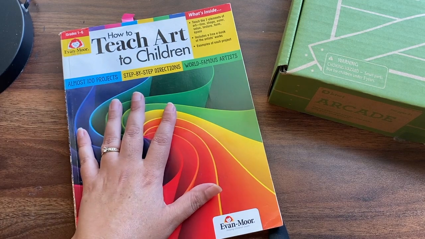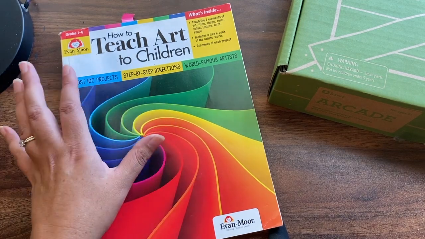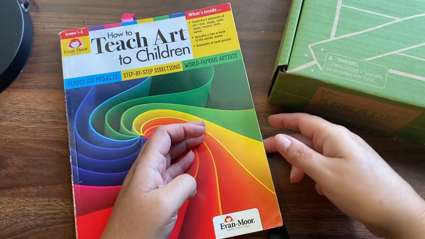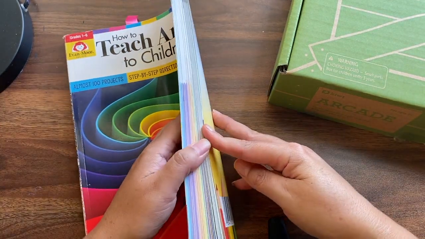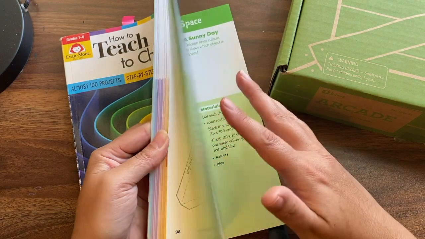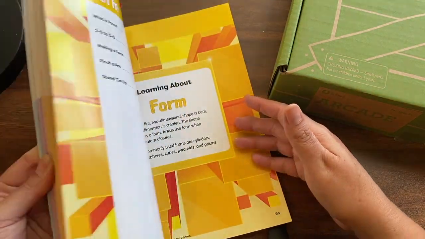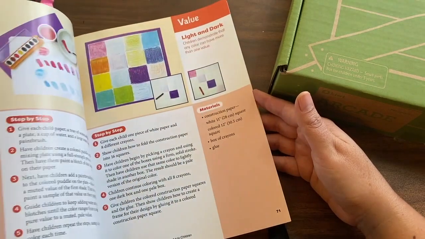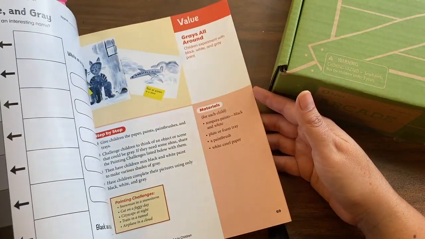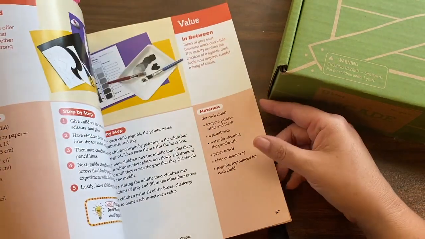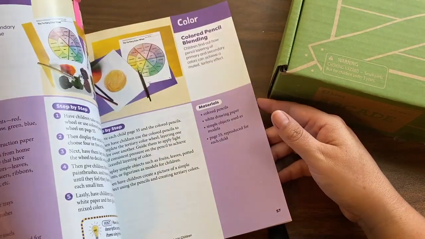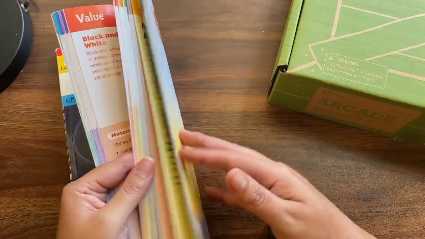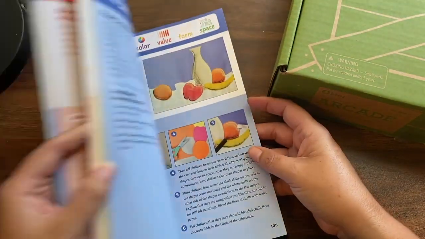We use this book for my primary school children, which is called How to Teach Art to Children. It's an Evan Moor book, and we've been working on this for a few years now, and definitely not something I would get done in a year. We're just slowly working our way through these activities. Last year we were looking at the colour wheel and shades of colour and contrast and things like that, and doing activities to go with that. So we will just continue to work through this book.